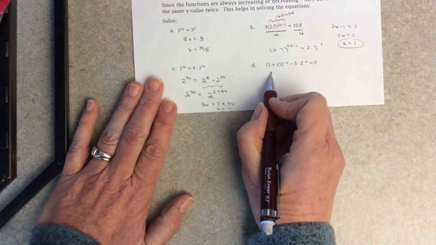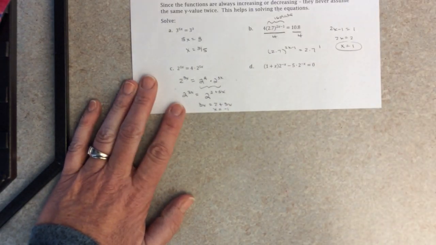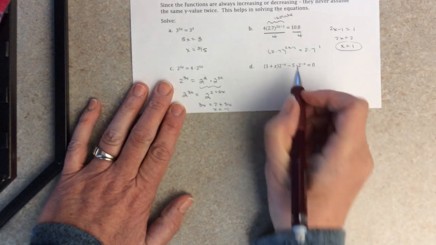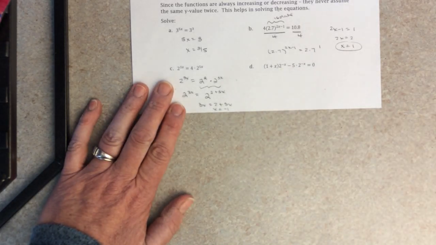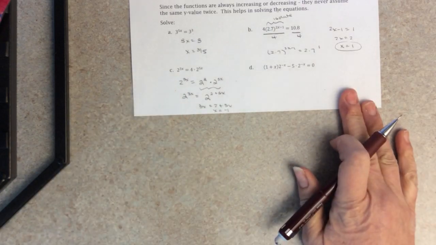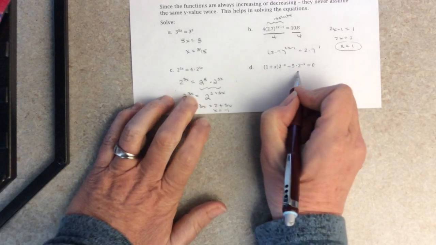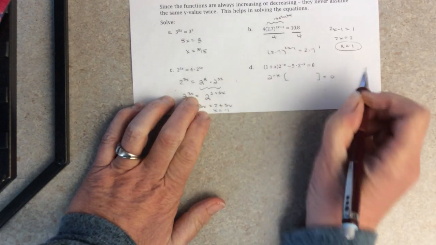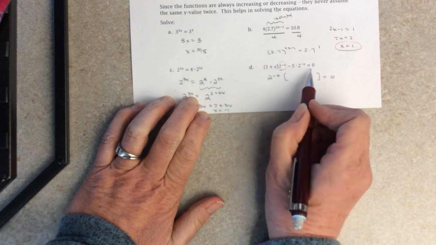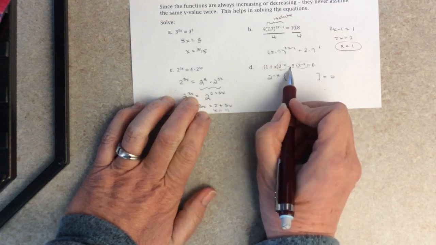For D, I've got the same idea. I've got a 2 to the -x here and a 2 to the -x here. So what I could do is factor that 2 to the -x out, because there's one here and there's one here.